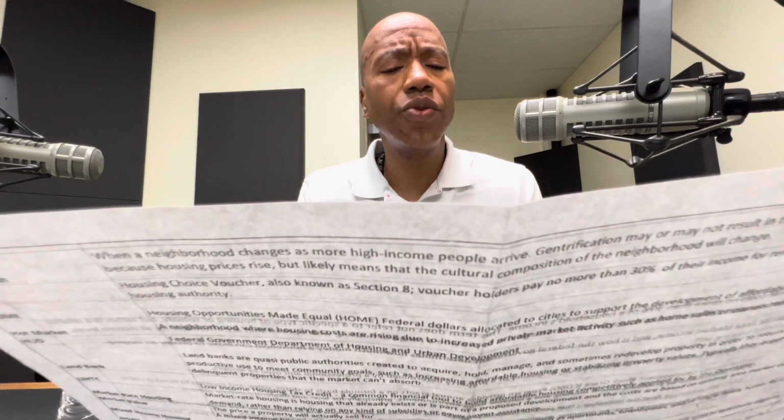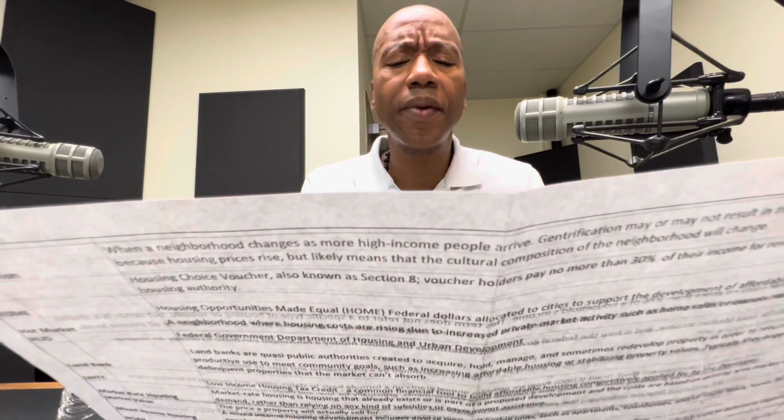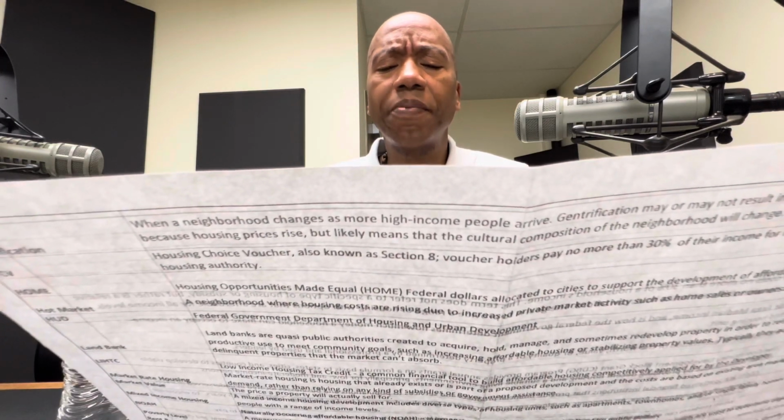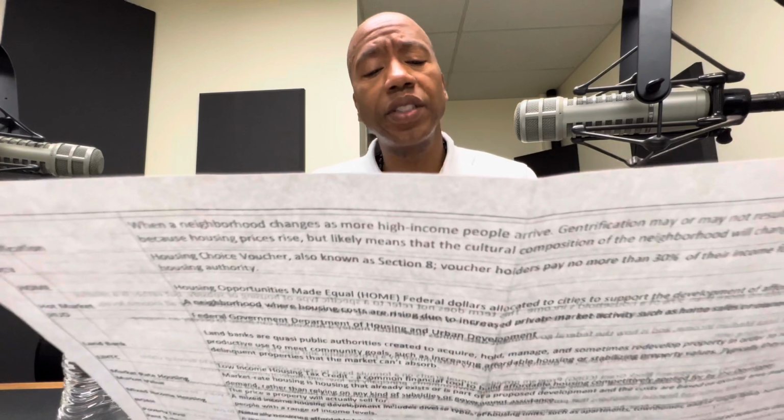Fair housing, right? You hear that term out there. Fair housing is the right to choose housing free from unlawful discrimination. Federal, state, and local fair housing laws protect people from discrimination in housing transactions such as rentals, sales, lending, and insurance.